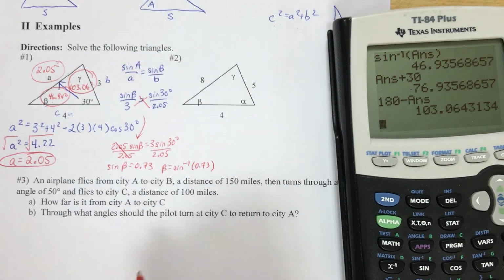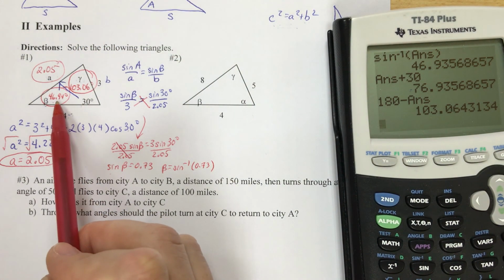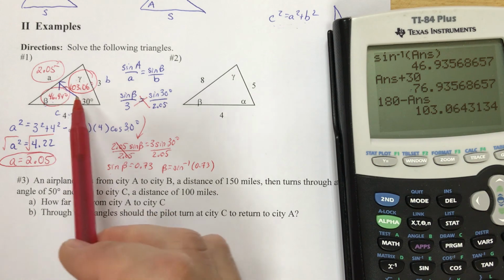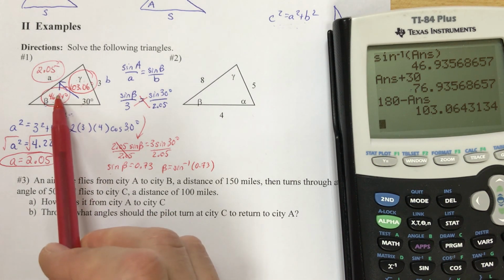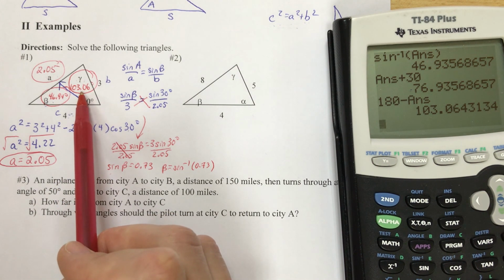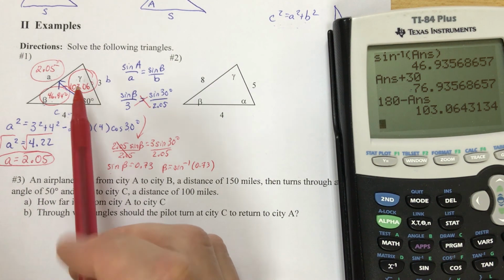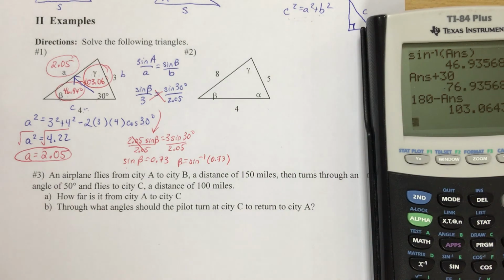And if you round that to 103.1, that's fine. Okay? And it's a good thing that we found beta first because this is an obtuse angle. But the calculator, if we had done the law of sines, would not have given that to us. So that's the first example.